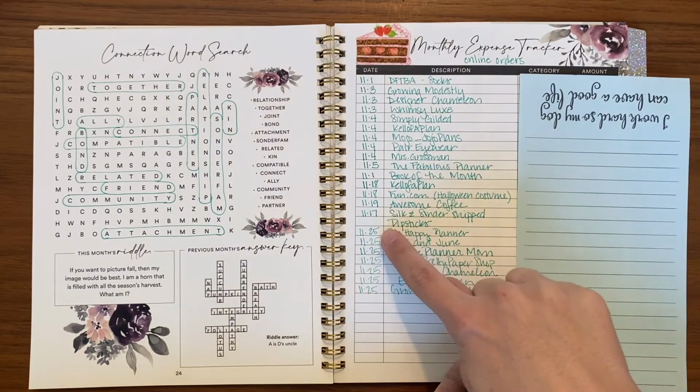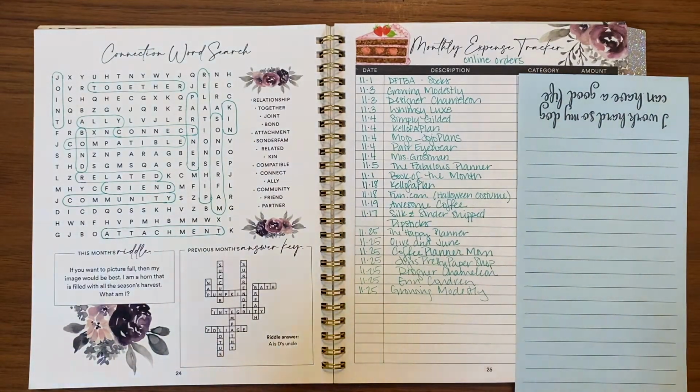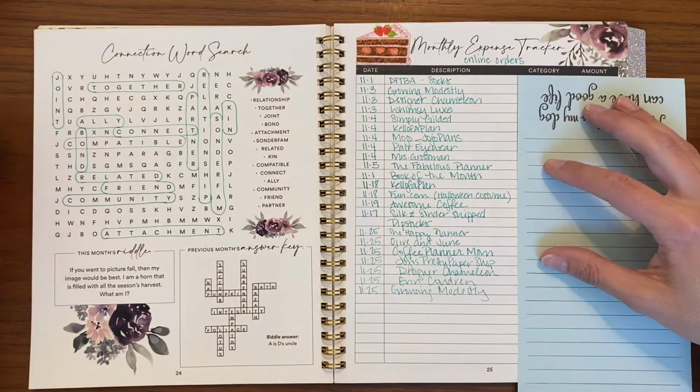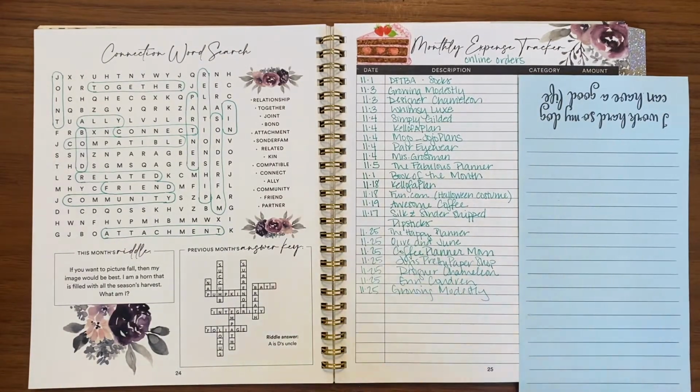And you can see I placed a lot of Thanksgiving, Small Saturday, Black Friday things, gifts for myself and my family. I'm super excited to get them, and my coworkers. A lot of, particularly the Erin Condren, was all little things for my coworkers. But that's how I use this monthly expense tracker.